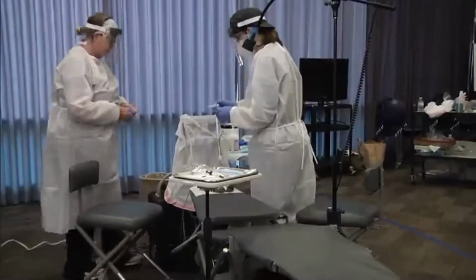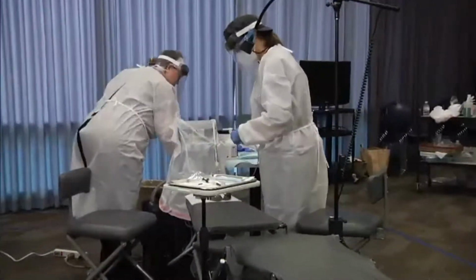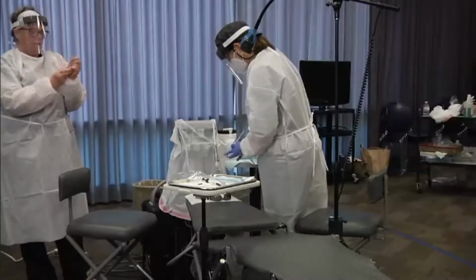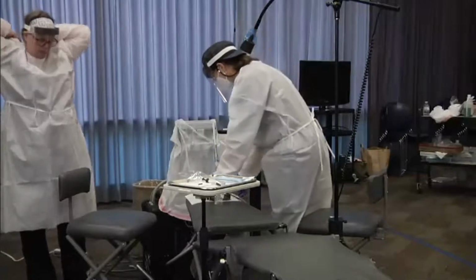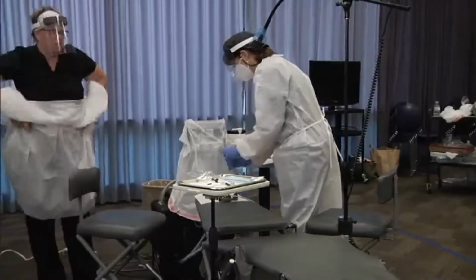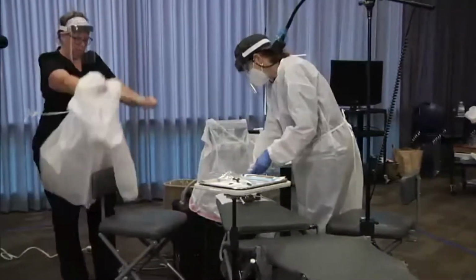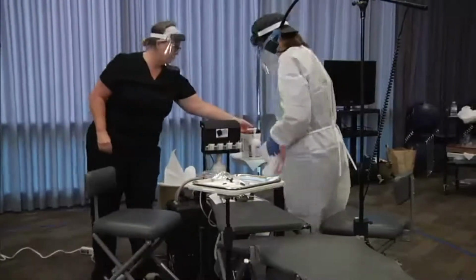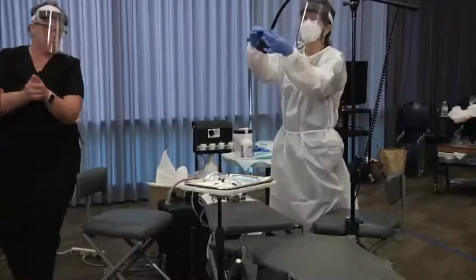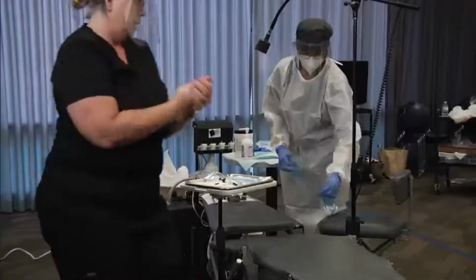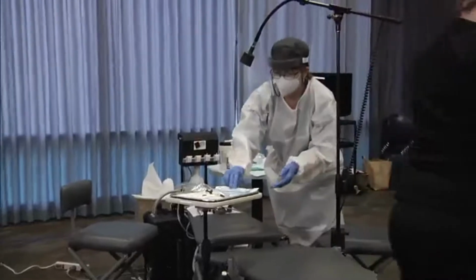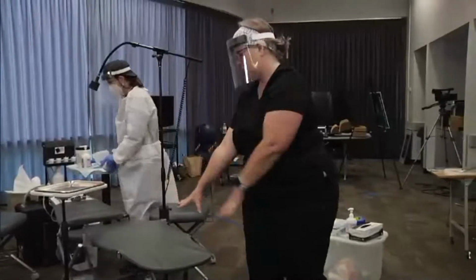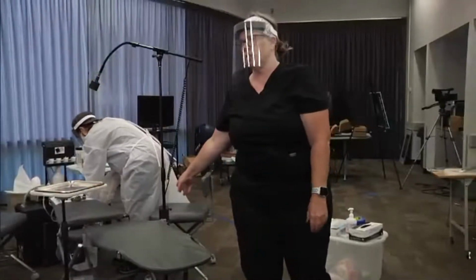I'd remove my gloves, hand sanitizer, remove my gown, and it's okay to break the ties, but remove it inside out. Put it in the bin. Use hand sanitizer. And the student is with me, and I'm going to remove my face shield, and I'll put my contaminated face shield at the end of the chair for the assistant to clean and disinfect.